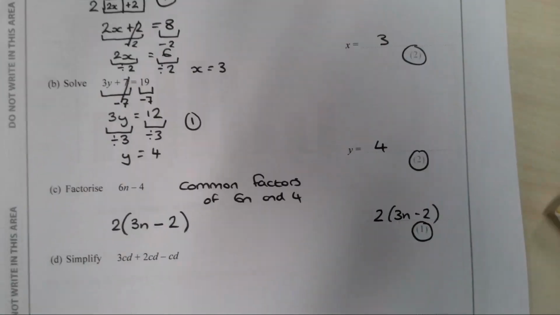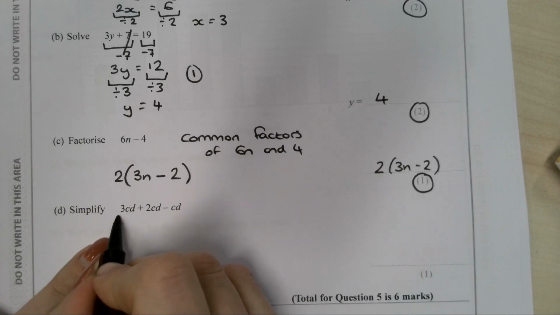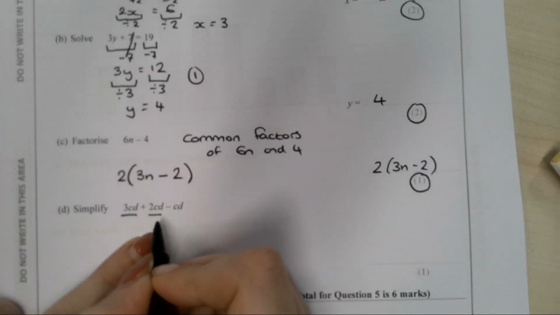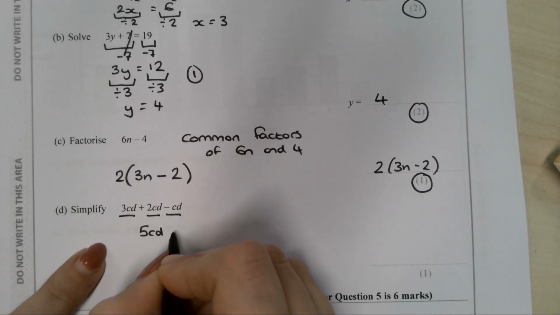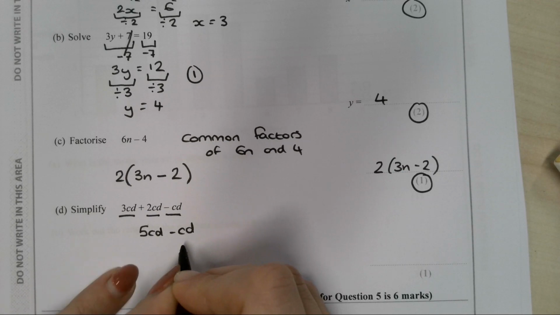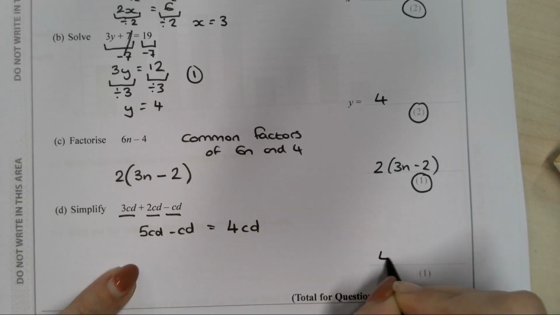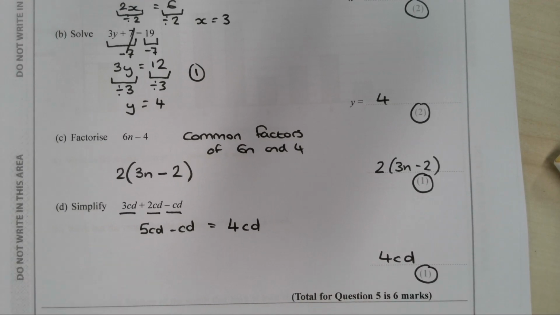And then to simplify, I've got 3 lots of CD plus 2 lots of CD, that's going to give me 5 CD, and then I'm taking away 1 lot of CD, so that's going to give me 4 lots of CD. So that is just 1 mark for that one for the correct answer.